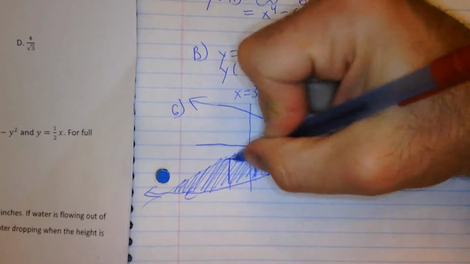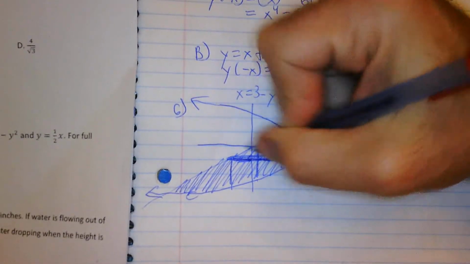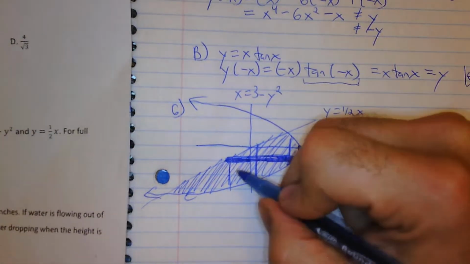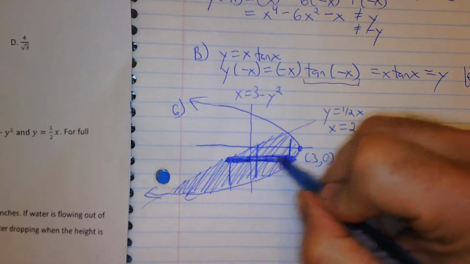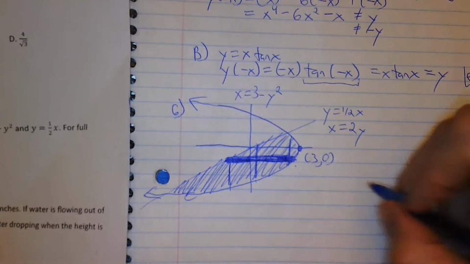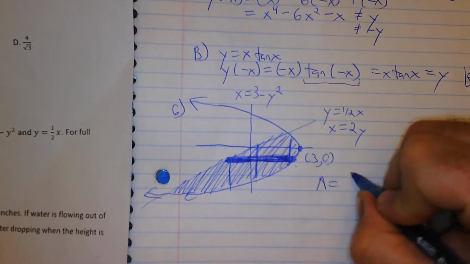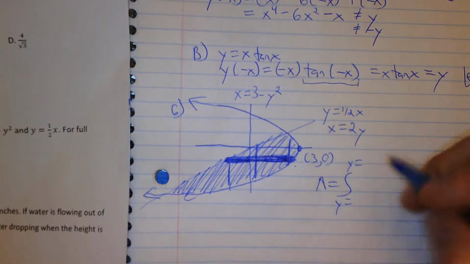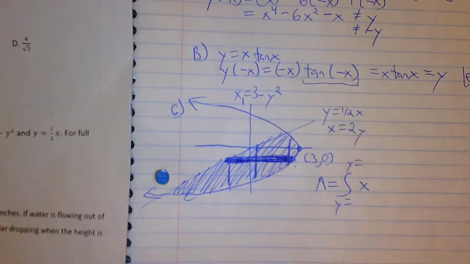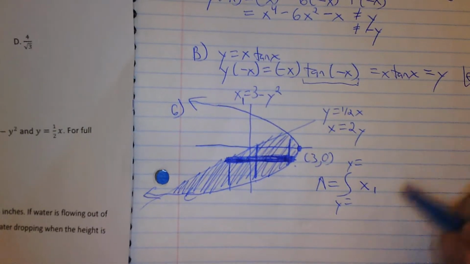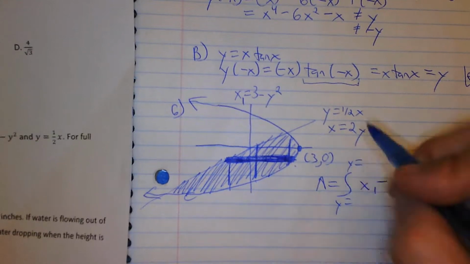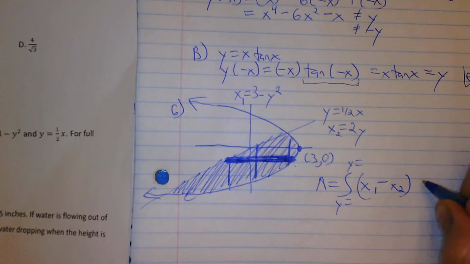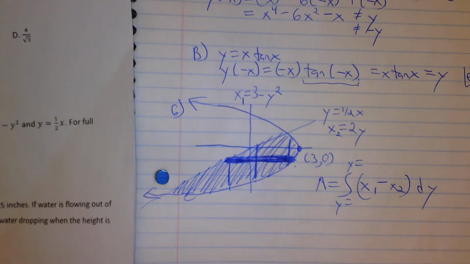So what we're going to do in our minds is we have this subrectangle. Everything in these integrals are subrectangles. You say, what's the length of this thing? It's always right minus left. Right minus left. So the area is equal to the definite integral from y equals something to y equals something of the right function, call it x sub 1, minus the left function, call it x sub 2. So it's always right minus left in the y direction, and then of course it's going to be dy. Right?